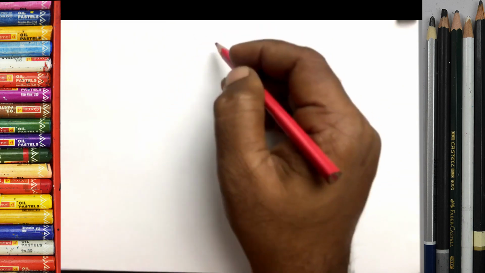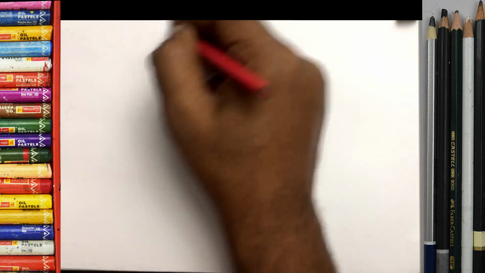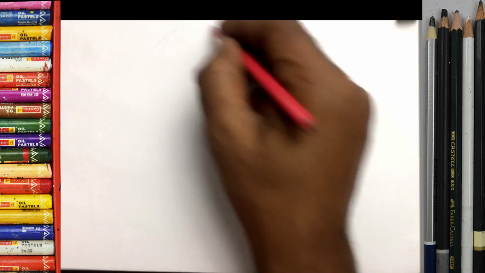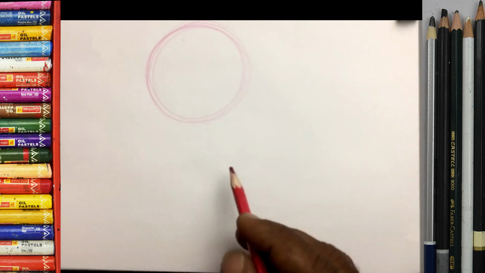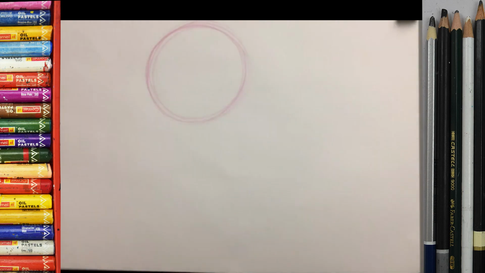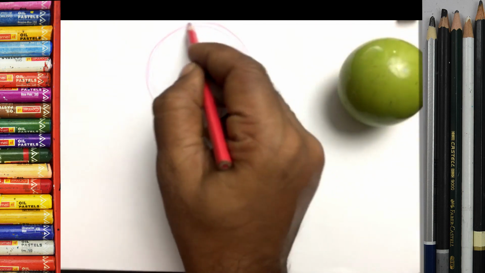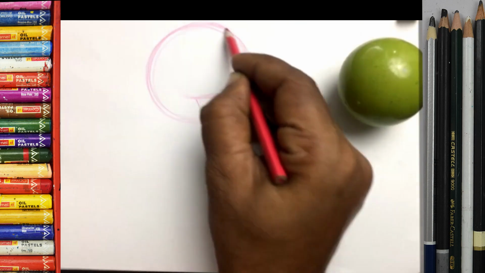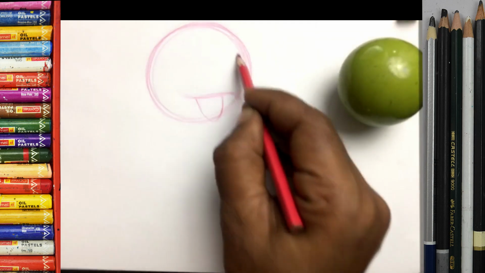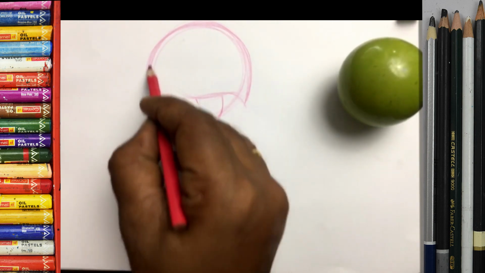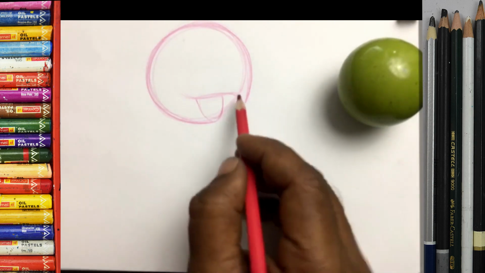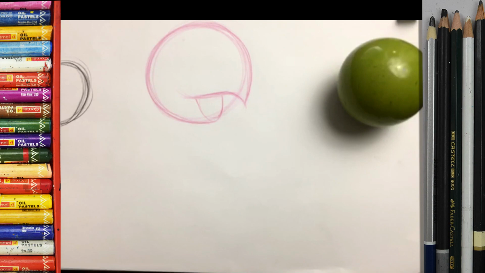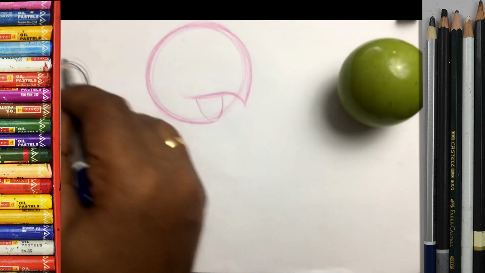So first you can make the line, the circle for the head. First, I make the first circle for the head. Okay, so first circle, make the circle like this.